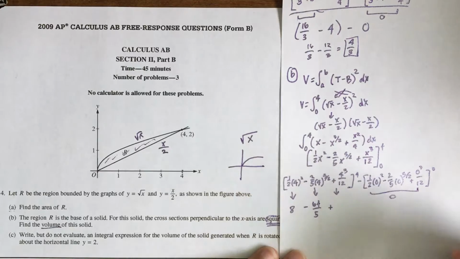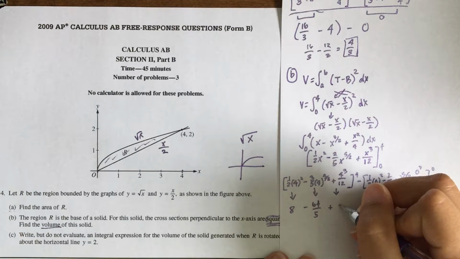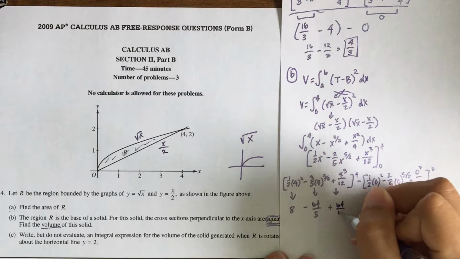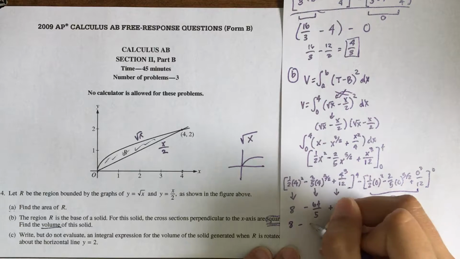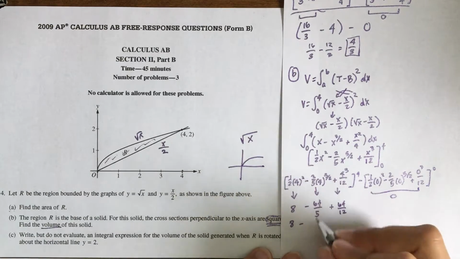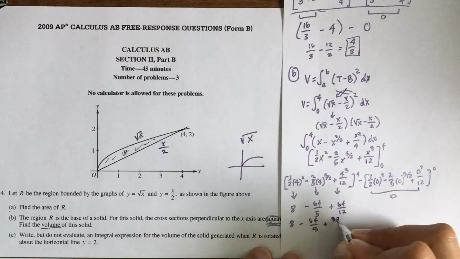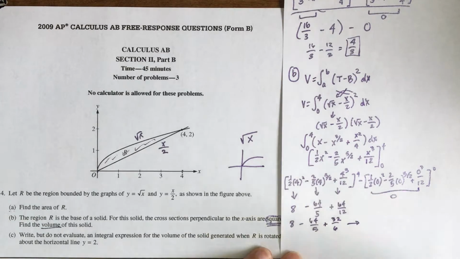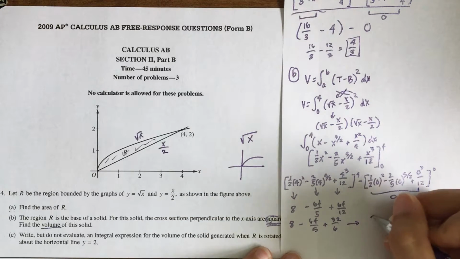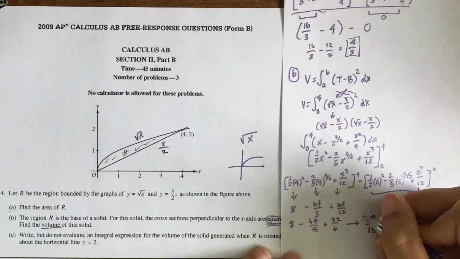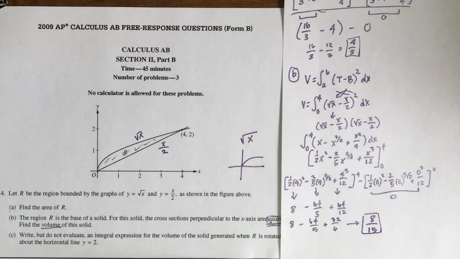And 4 cubed over 12 becomes 64 over 12, which I just simplified even more to 32 over 6. And then you just find the common denominator like in part A, and it ends up being 8 over 15. And that's your answer for B.